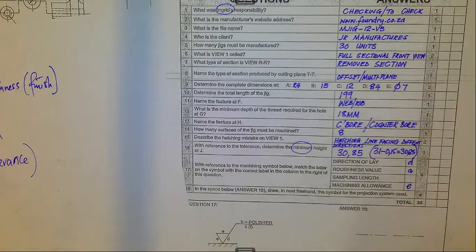So C is about the sampling length, how far you are going to work on a material in order to define the effectiveness of that machining process. You can specify that sampling length there.